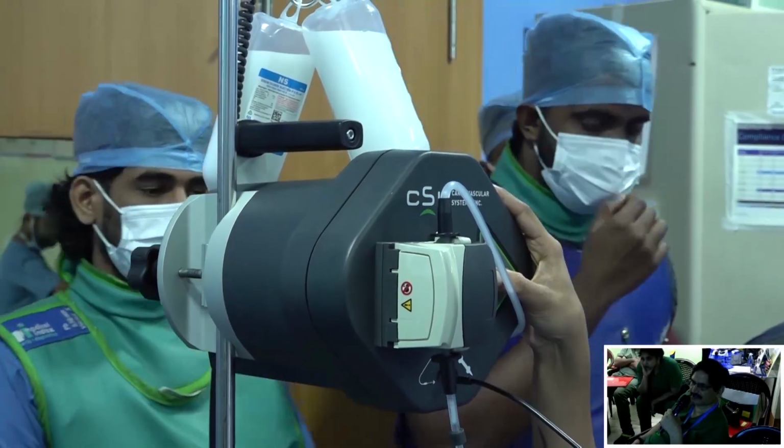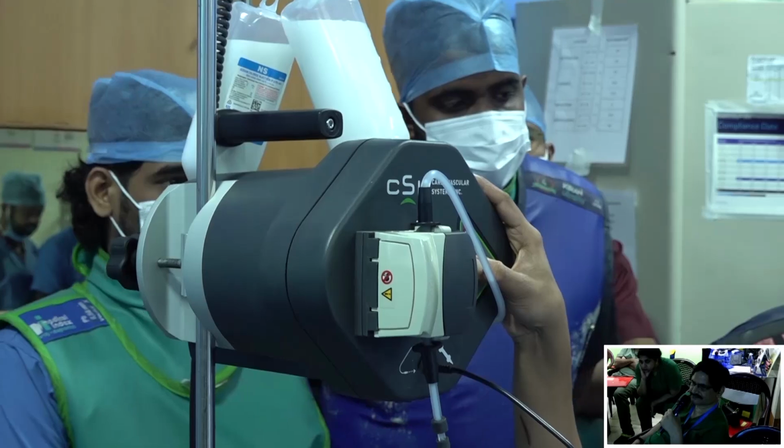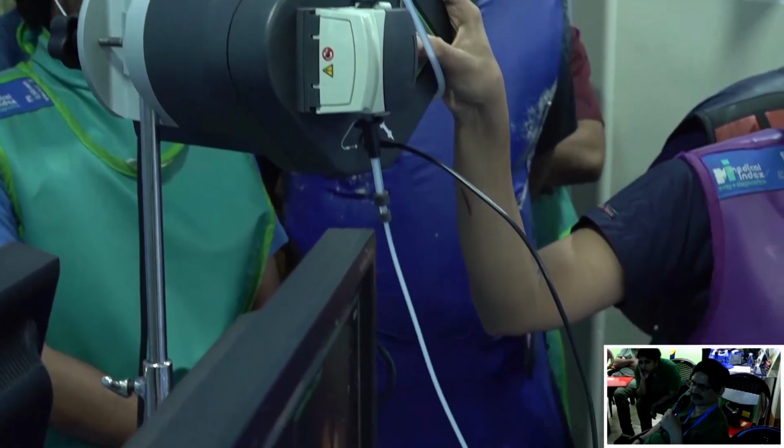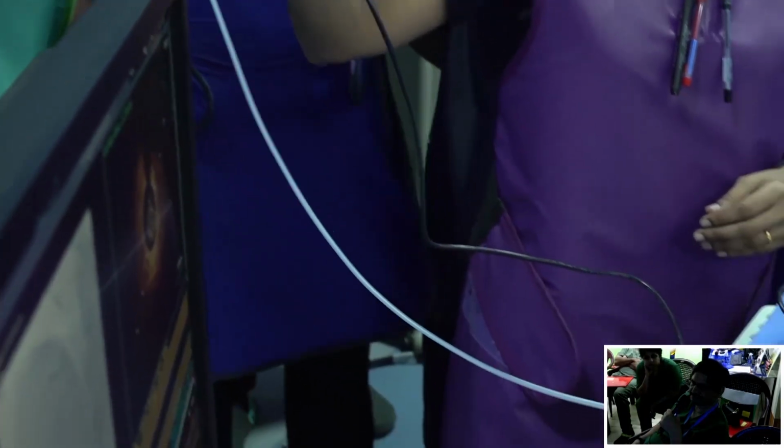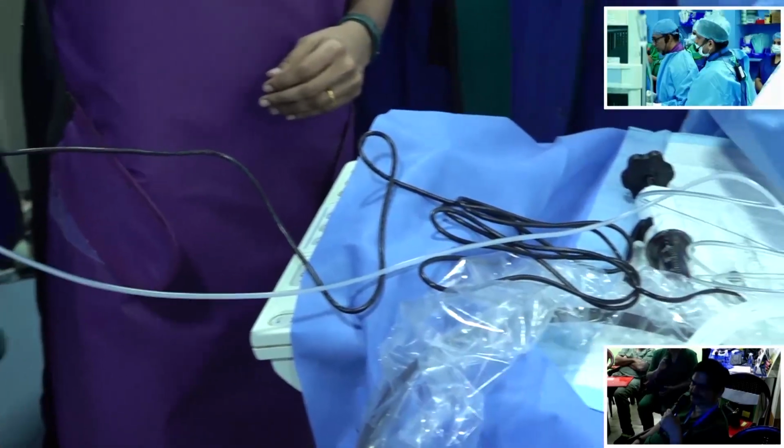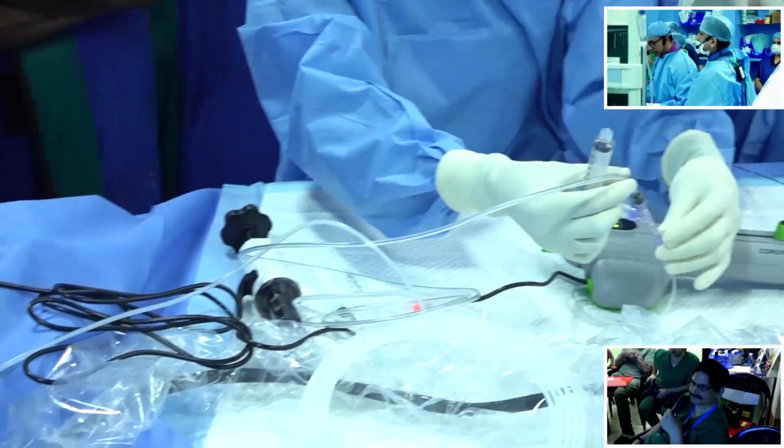It's aerating the bubbles. So carefully see, they prime the catheter so that there is no air bubble inside that. Okay, you can show the tubing.